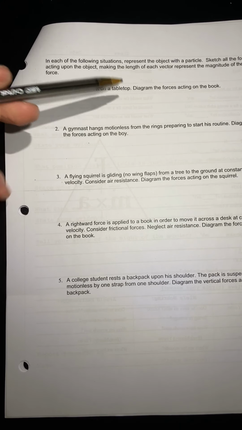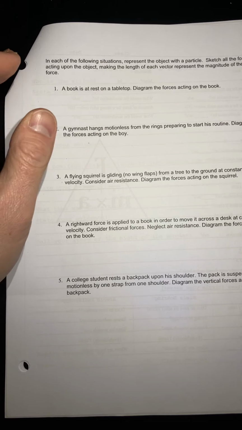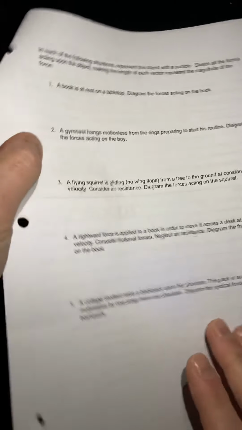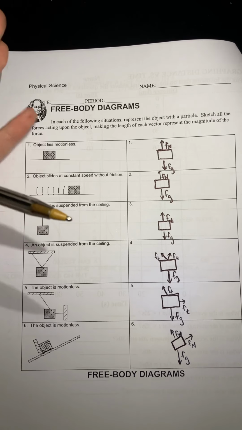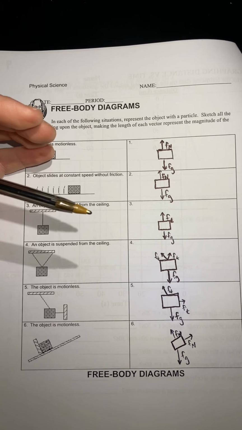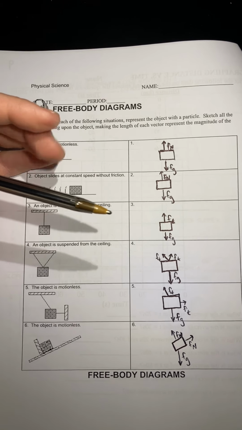A book is at rest on a tabletop, diagram the forces acting on the book. This one is literally exactly the same as number 1 on the front. It's just gravitational force acting down. It's sitting on the table. Therefore, there's a normal force acting against gravity. So it's going to look the same as number 1 on the front.